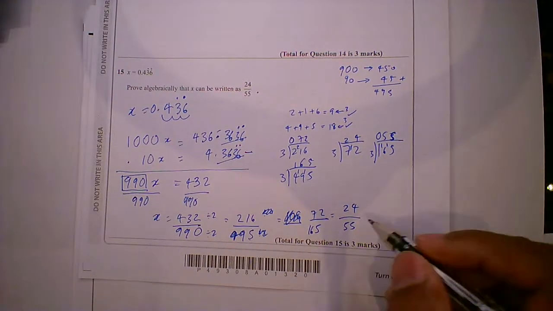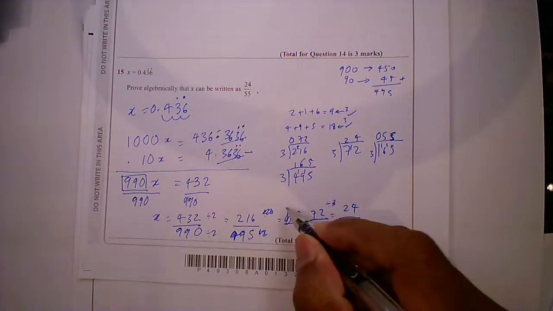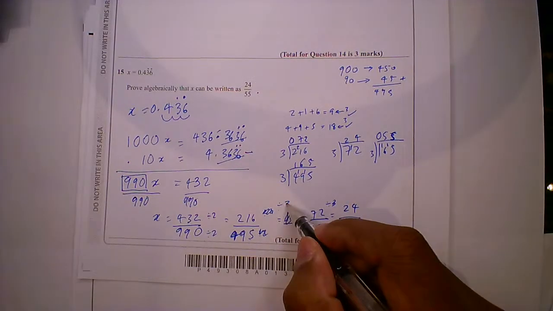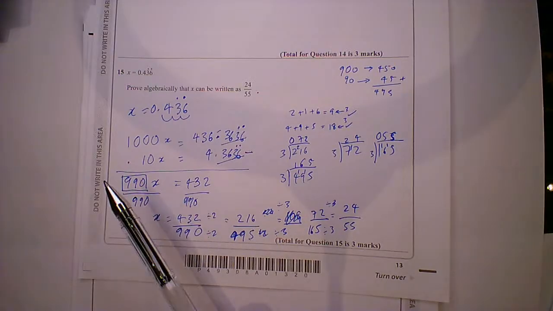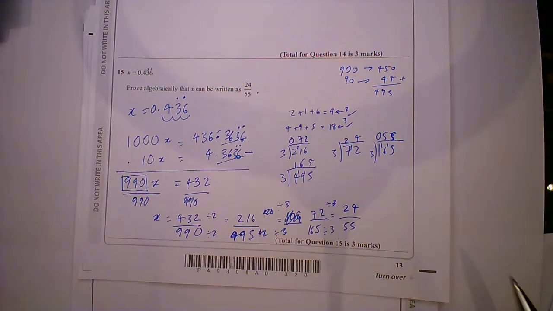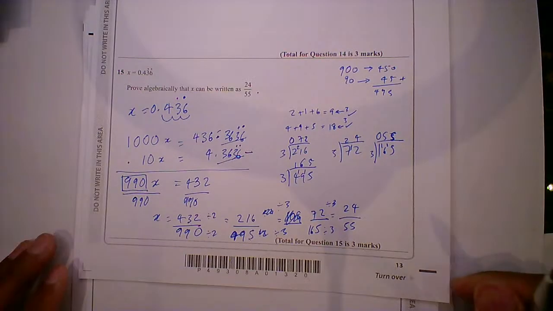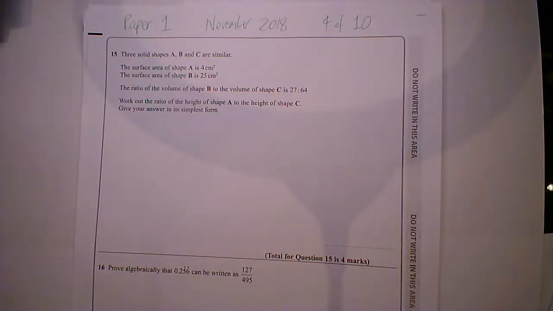So you got that. So divide by 3, divide by 3, and here I didn't write divide by 3, divide by 3. So that is it. So I've got my decimal, recurring decimal, and I've shown that it can be written as that number. So there I have it. Well done if you got the same answer. Let's go to the next question.